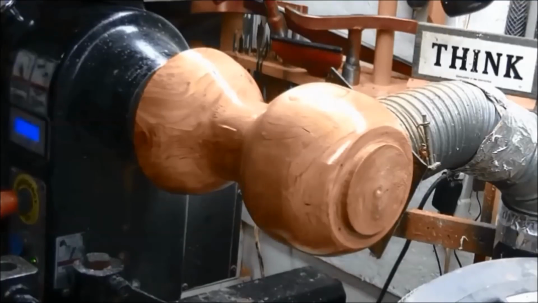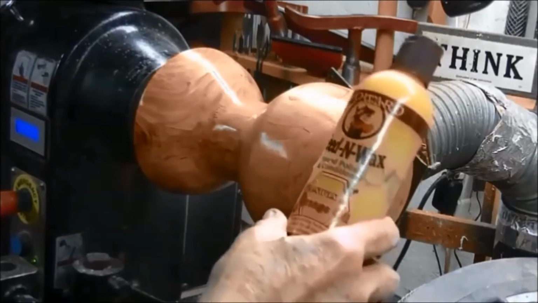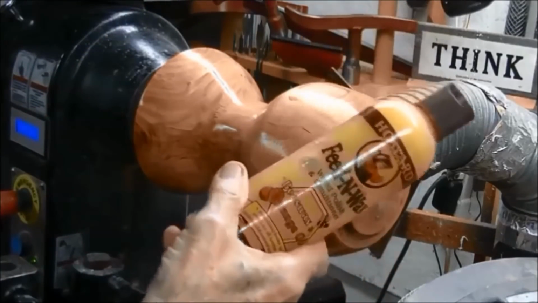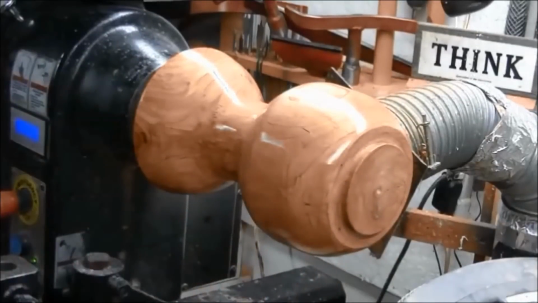Then I took some of this stuff here. I hadn't used it very much. My grandson bought it for me, called Feed and Wax. Now I put a little bit of that on it, and now I'm using a gauze pad to buff it.